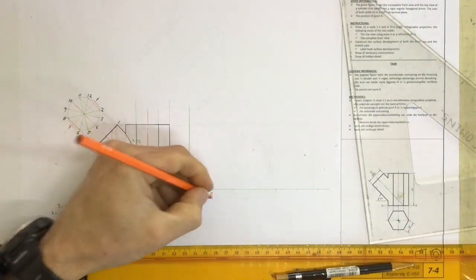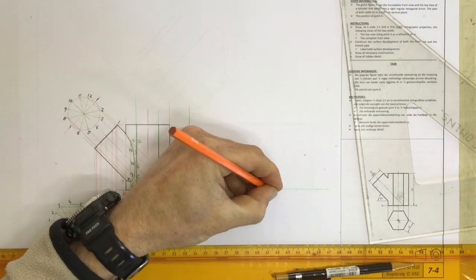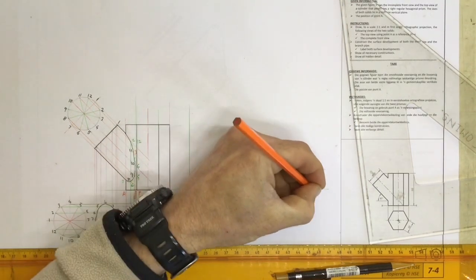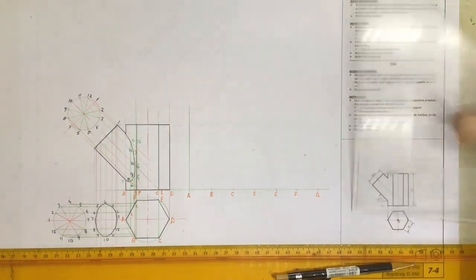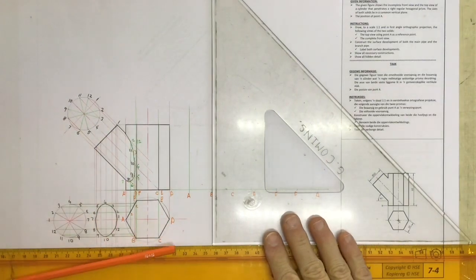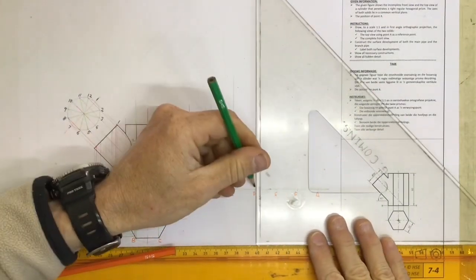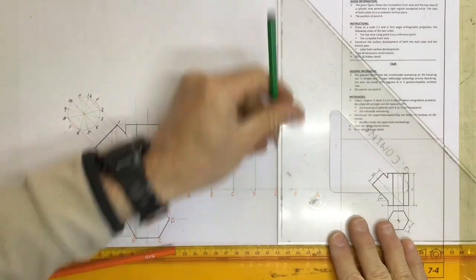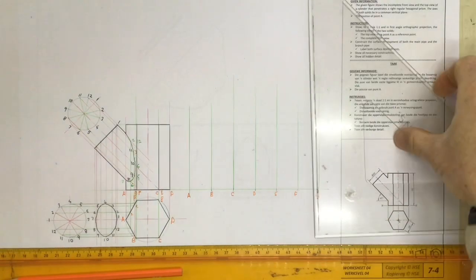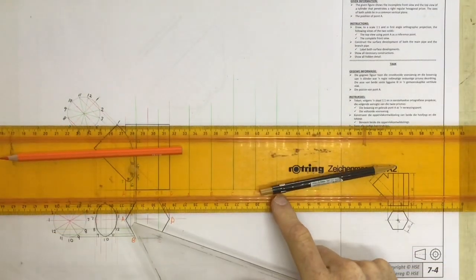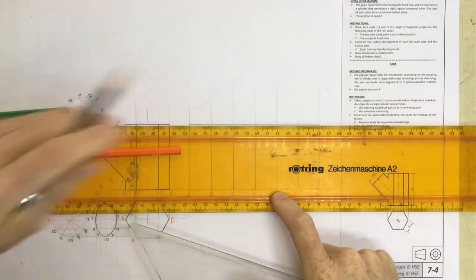Let's have a look at that. A, B, C, D, E, F, going back to A. Right, once I've got that, I can now draw the development of this. I can draw lines going up over here, construction lines going up, just to start with. And once I've got that, I can actually draw in the top. There's the top of that hexagonal pipe.